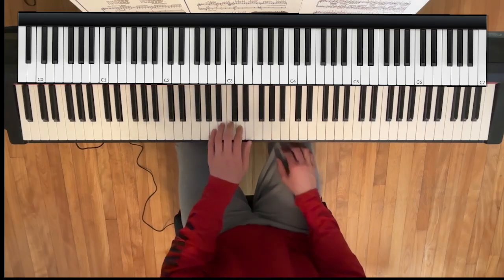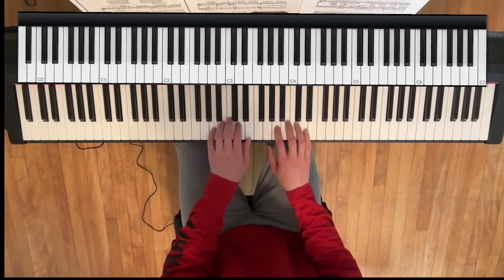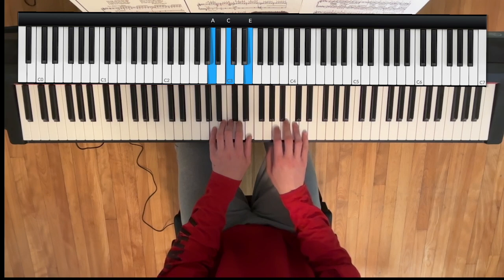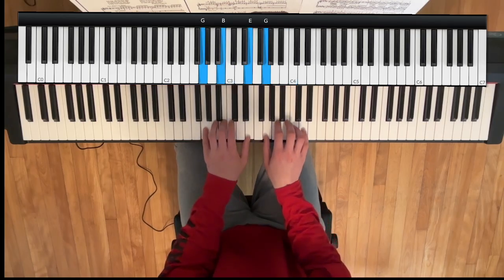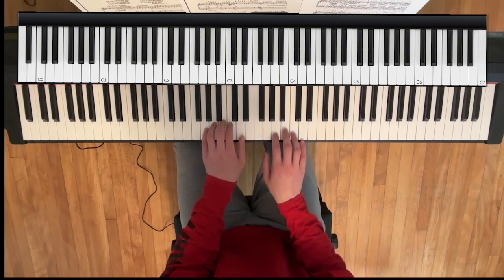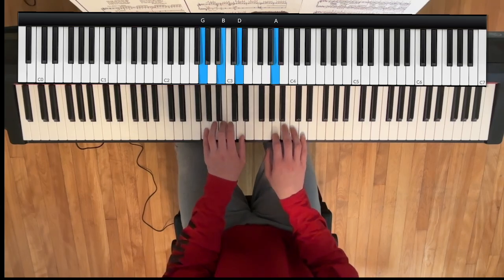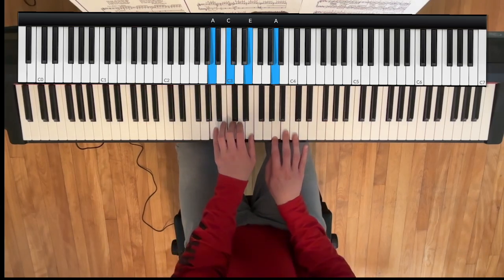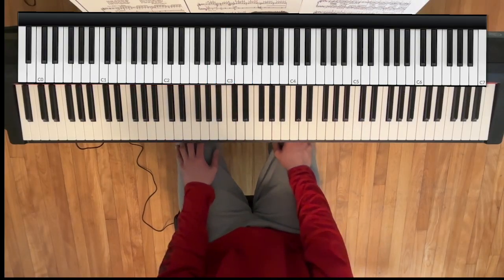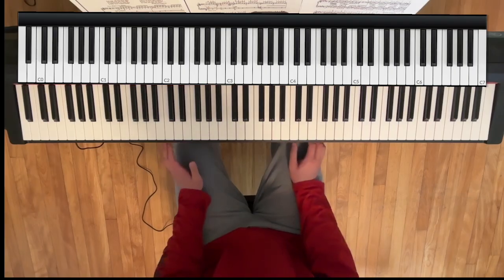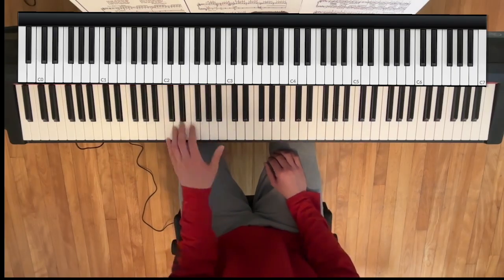You could also maybe add some rhythm in the left hand. Something like that. I think I played a different chord in there, but you understand the picture. Those are a couple of things you can do. Octaves, you can add rhythm in the left hand.